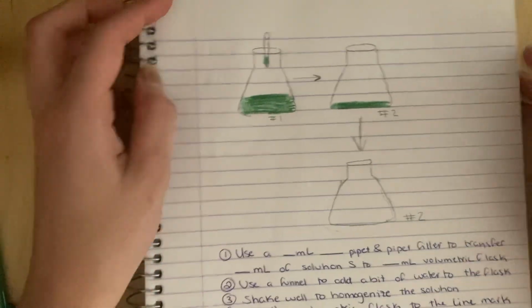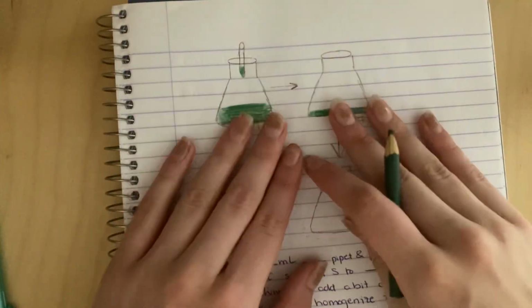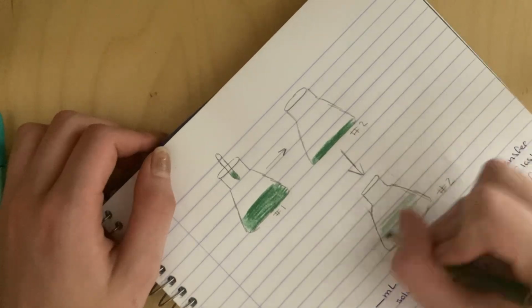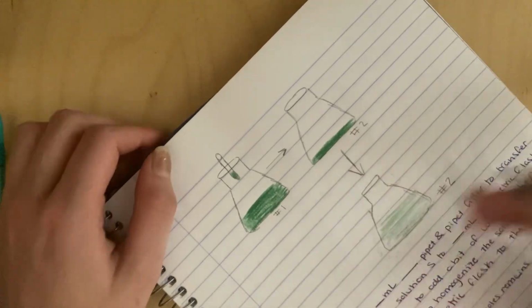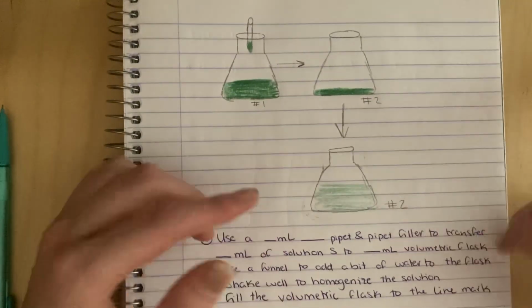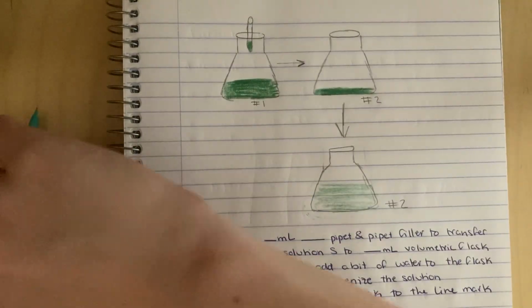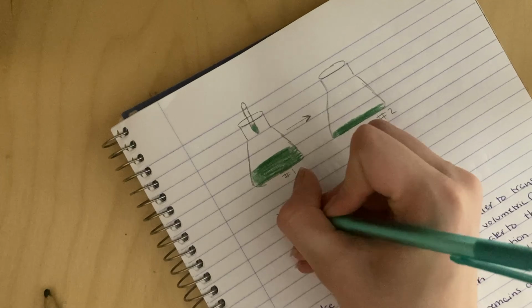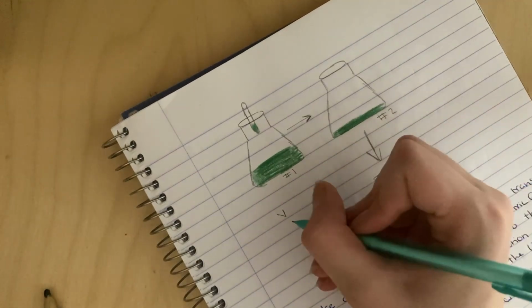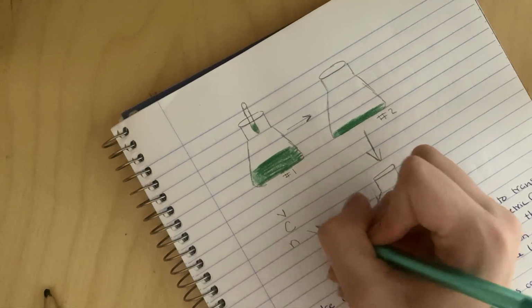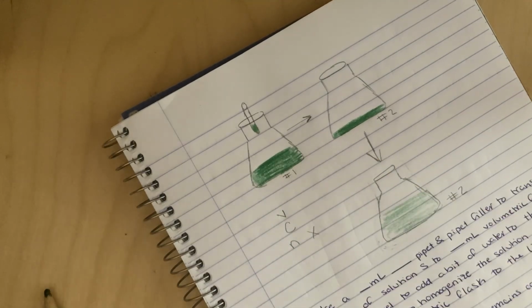Then, to dilute it, you take water and you add it into that flask so that there's more of it, so that as you can see here, it's lighter. The concentration of the original solution is less. During dilution, volume changes, concentration changes, but number of moles does not change.